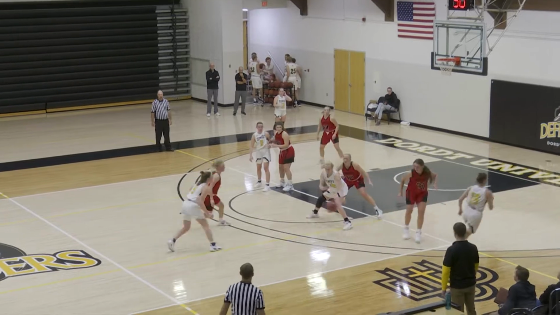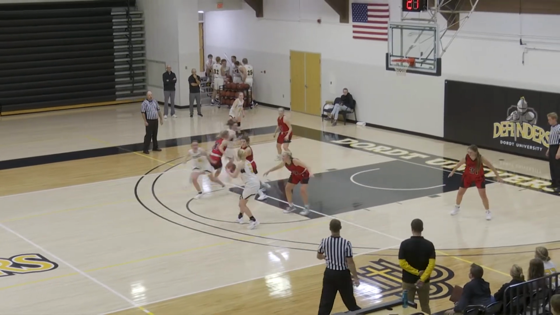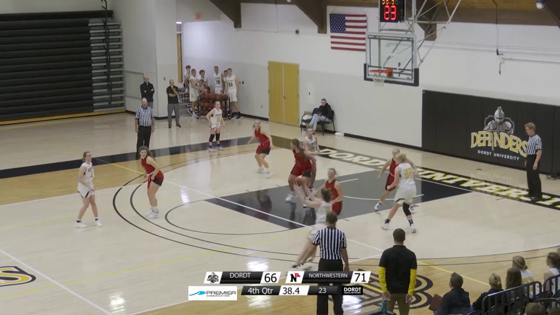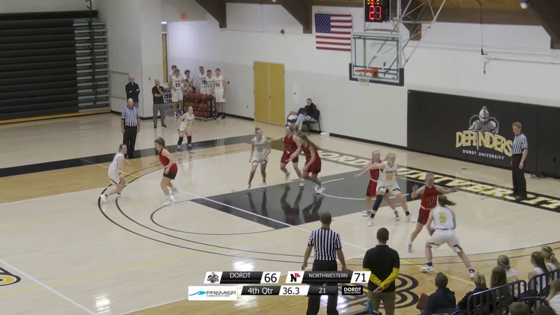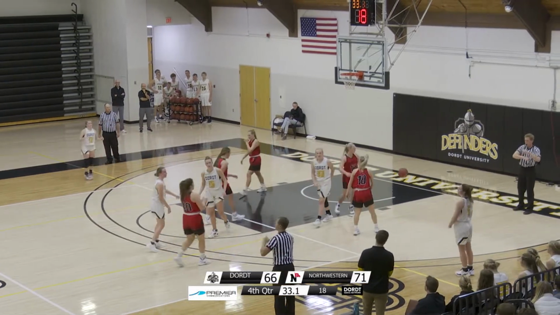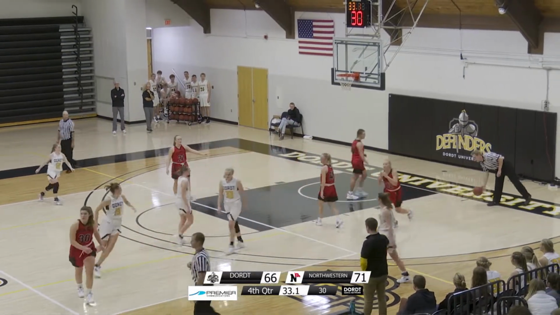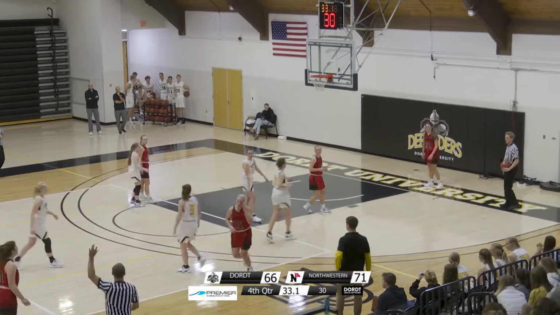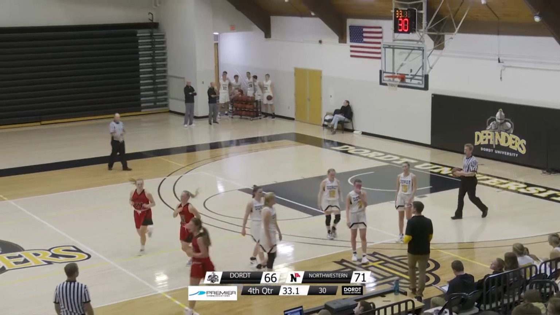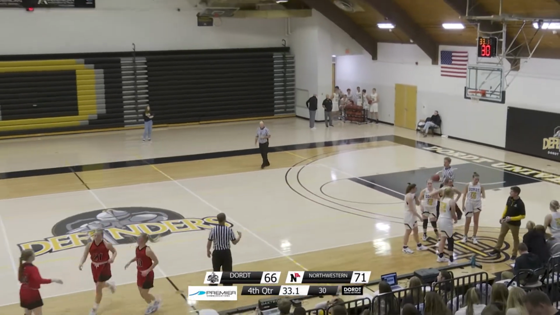She gets her pass into Walker. Walker down to Andringa. Andringa to Sievers, top of the key. Sievers back to Walker on the near side. Walker gets it into Andringa in the post, and she walked with it. A travel call on Andringa. Northwestern will get the ball back with 30 seconds remaining and a full timeout called by the Raiders of Northwestern.